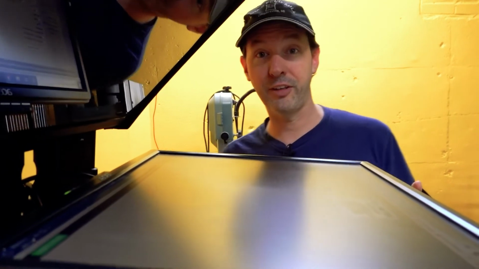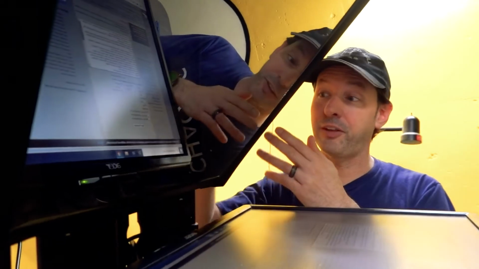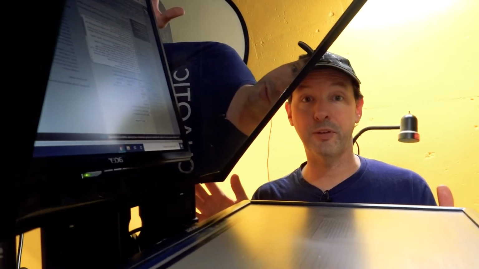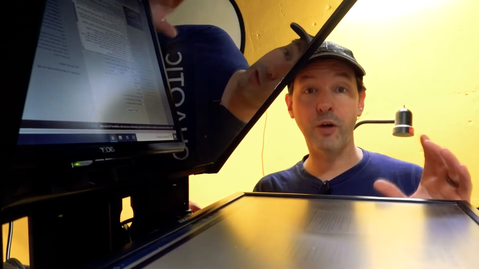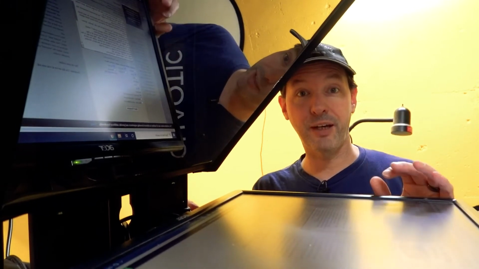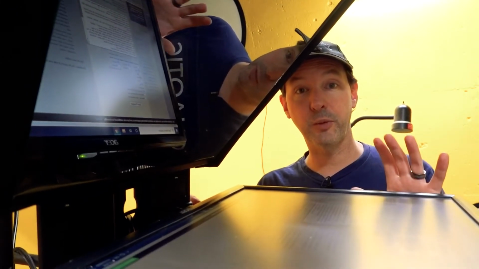So here's the other side that you need. A piece of glass. That's it. A piece of glass mounted inside a black box and you have a prompter. It all works because of one really simple bit of math. The angle of incidence equals the angle of reflection.